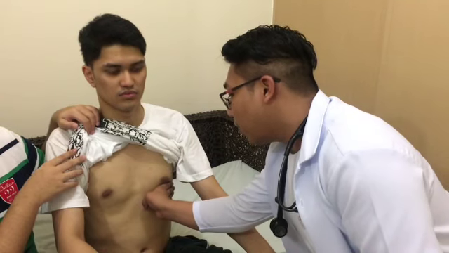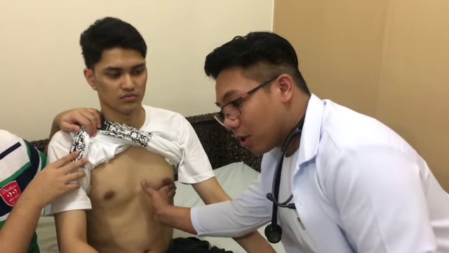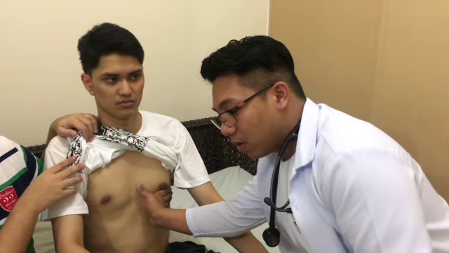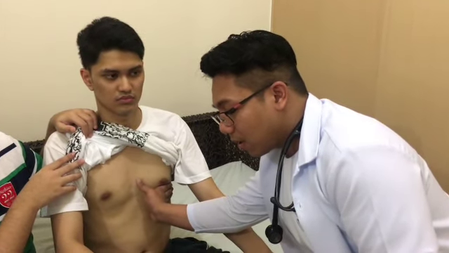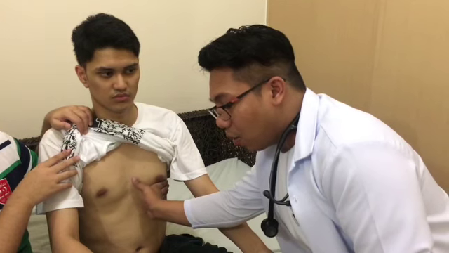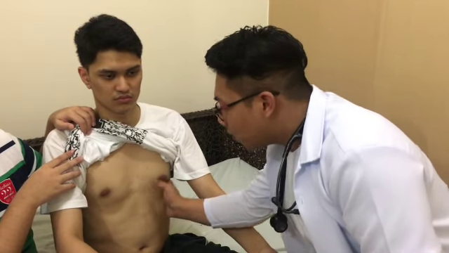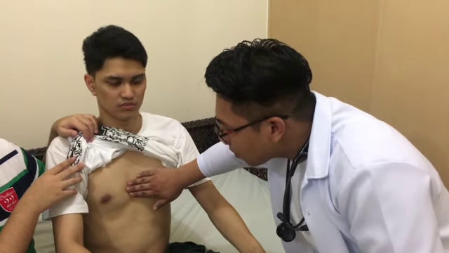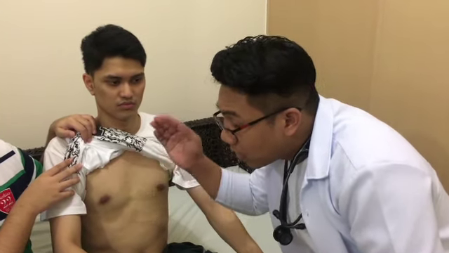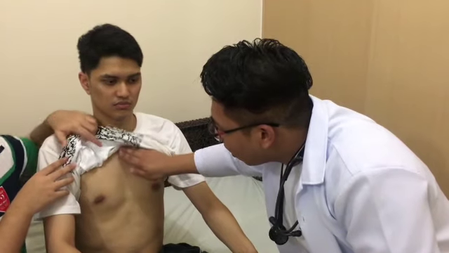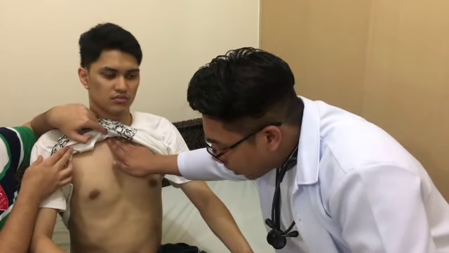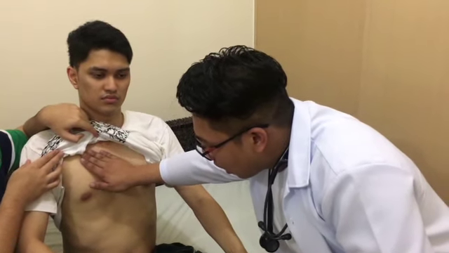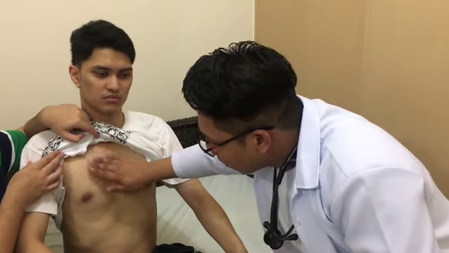Pero pag sa infant, hindi natin siya mapapalpate. So, I'm now checking. So, yan, nararamdaman ko naman yung impulse. Then, while andito na tayo sa chest ng patient, we should also palpate for any thrills around the chest, using the pads of your fingers, and it also includes the suprasternal notch. So, yun, wala naman ako nararamdamang thrills.